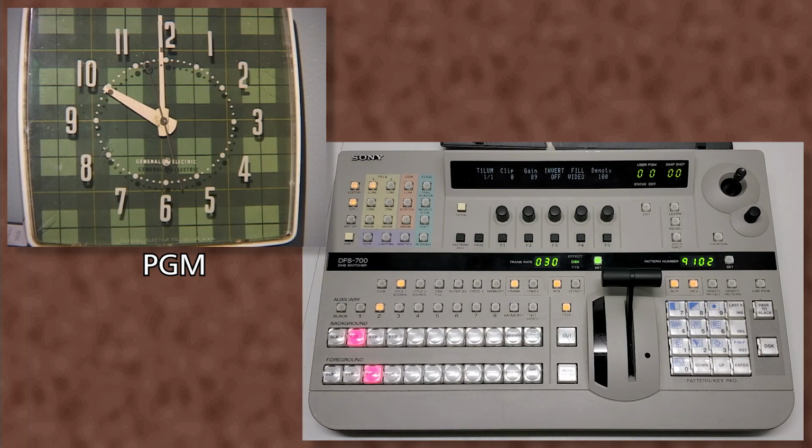So the first thing to do when you want to perform a key like this is you usually want to mask out anything that's outside of the general area of the key itself. And you can see on this clock, we've got this green plaid background around the numbers, and then you can actually see a little bit of the wall behind it. And I want to get rid of that because it'll only make keying harder if I don't.